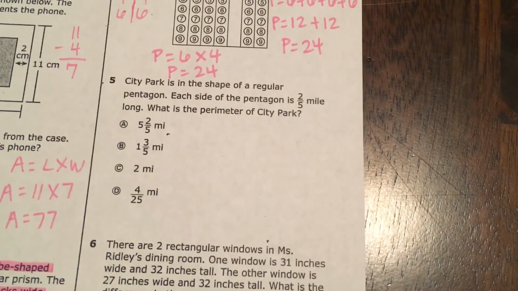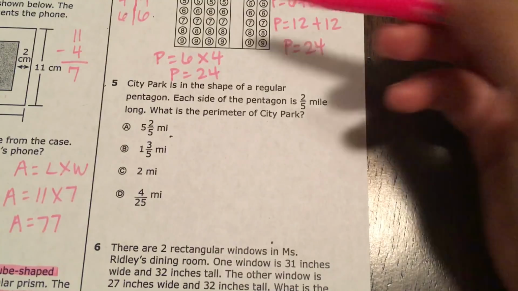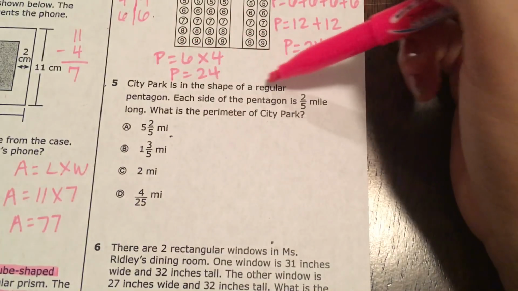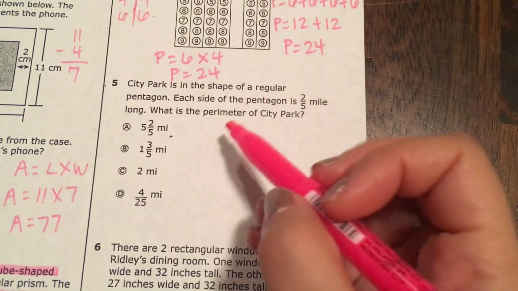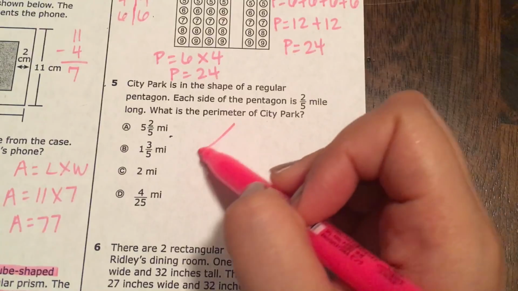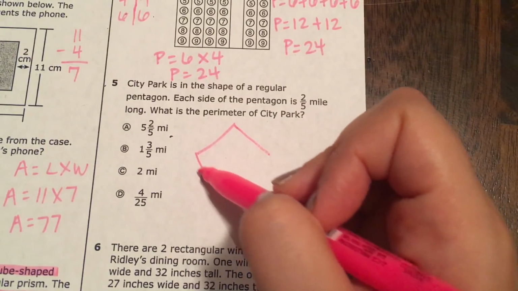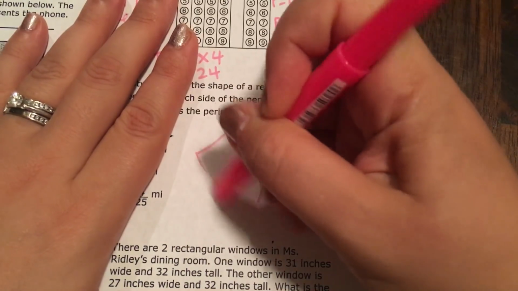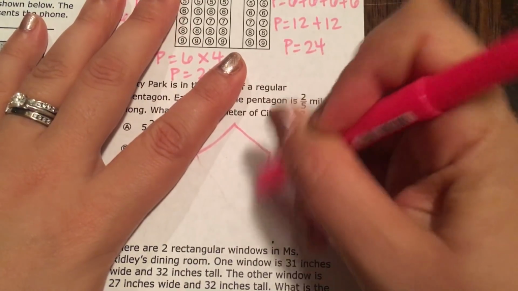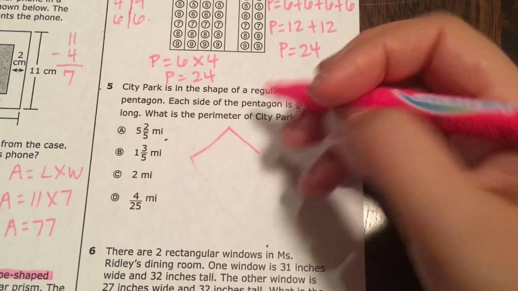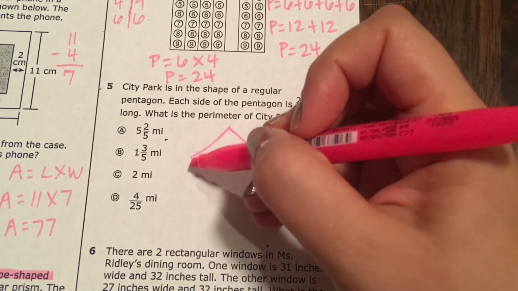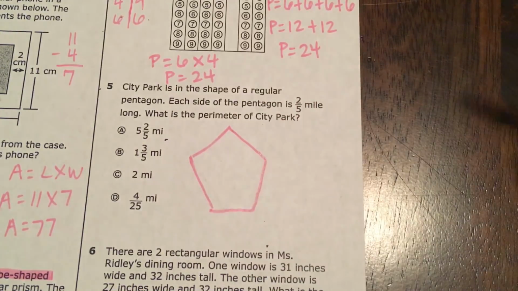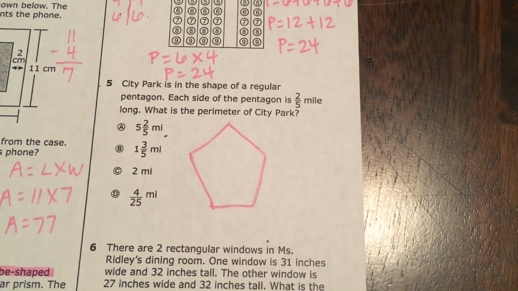Number 5. City Park is in the shape of a regular pentagon. So a pentagon has 5 sides. So I'm going to draw it here. It's not the best pentagon. Let's try this again, guys. I know it doesn't have to be perfect, but a little bit better at least. Okay. That's as good as it's going to get.